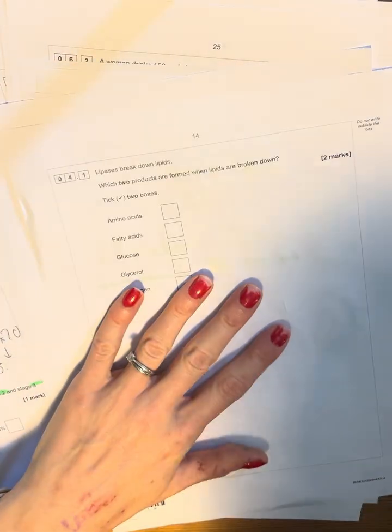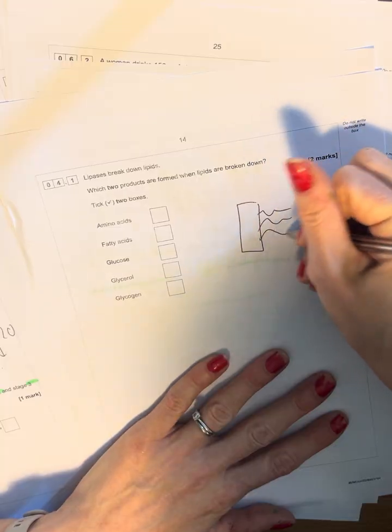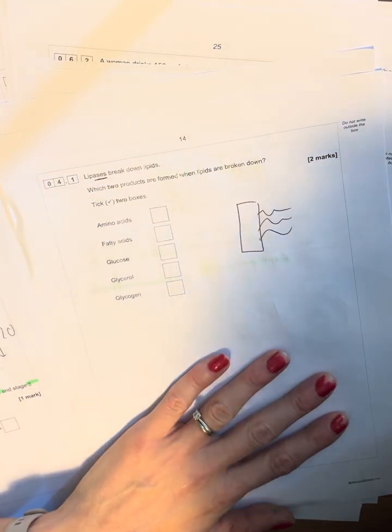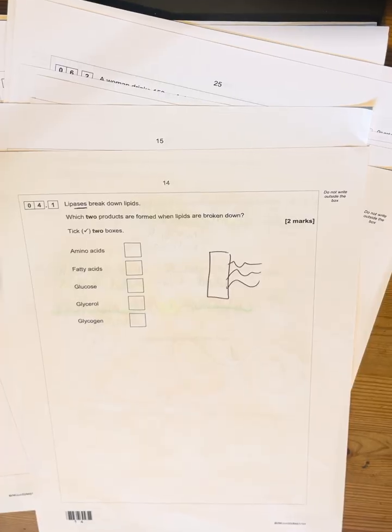Okay, 4.1, lipases break down lipids. So just to remind you, anything with an ase on the end means enzyme. So a lipase breaks down lipids, a protease breaks down proteins, a carbohydrase breaks down carbohydrates.